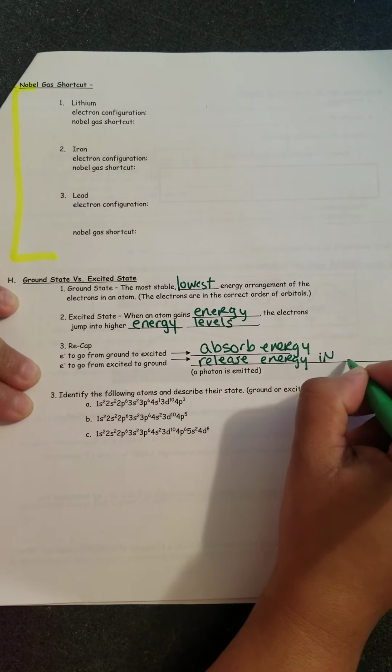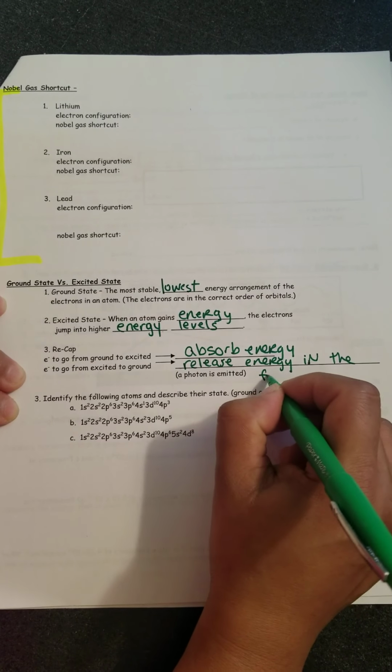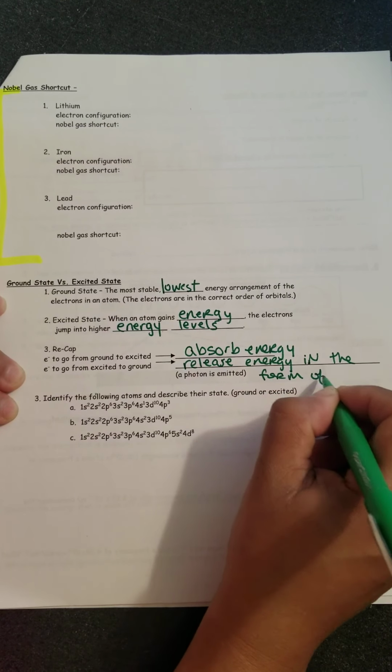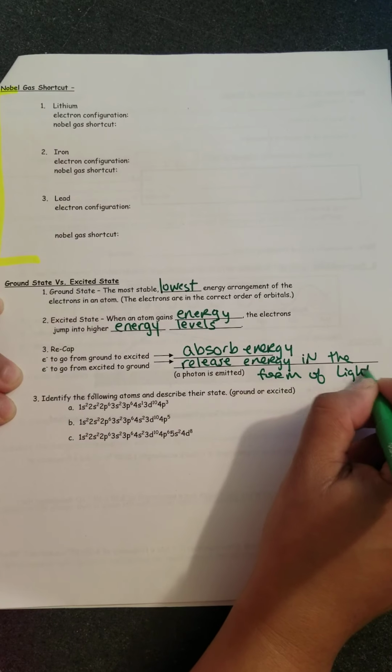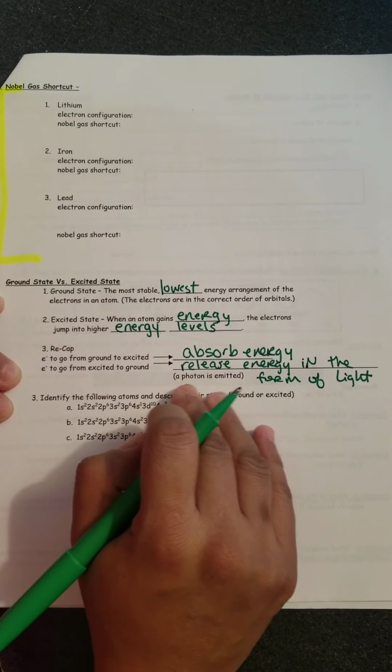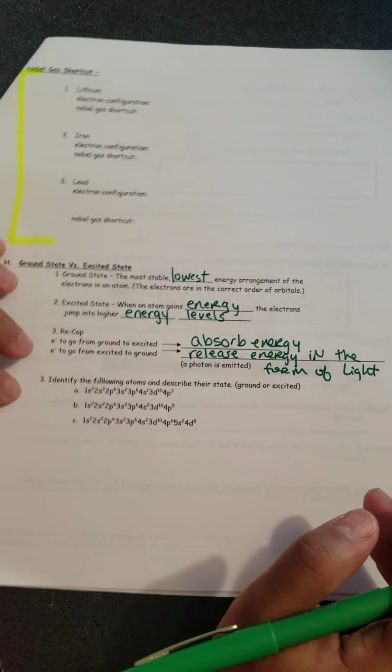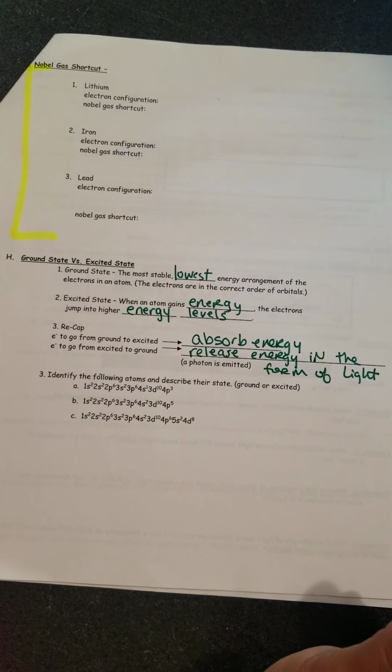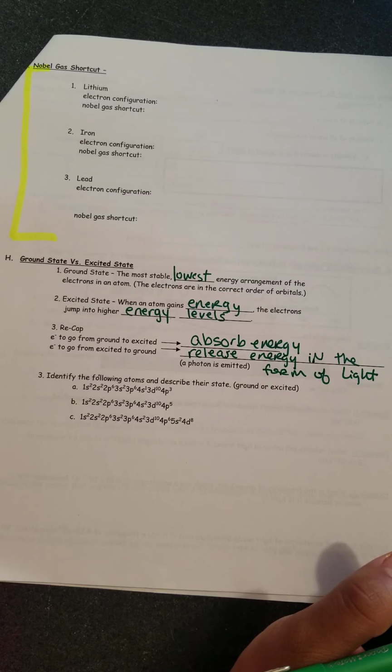And they do that in the form of light. Okay? We say that a photon is emitted. That's what we call it.